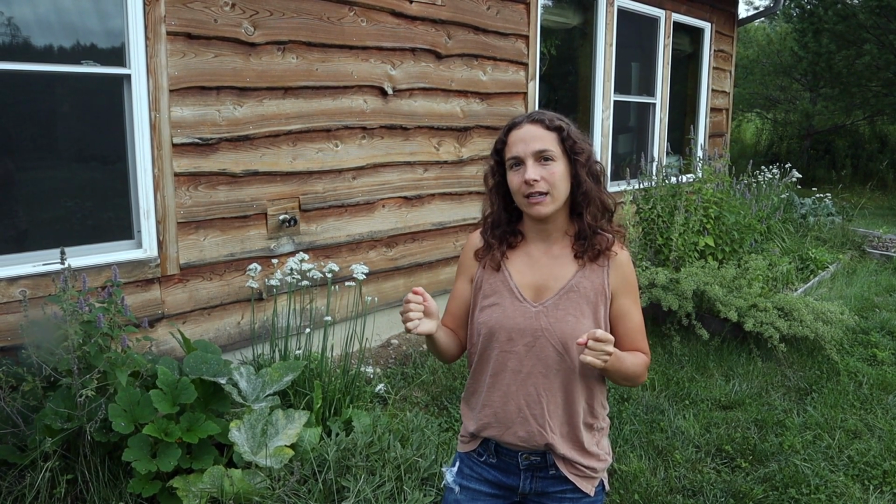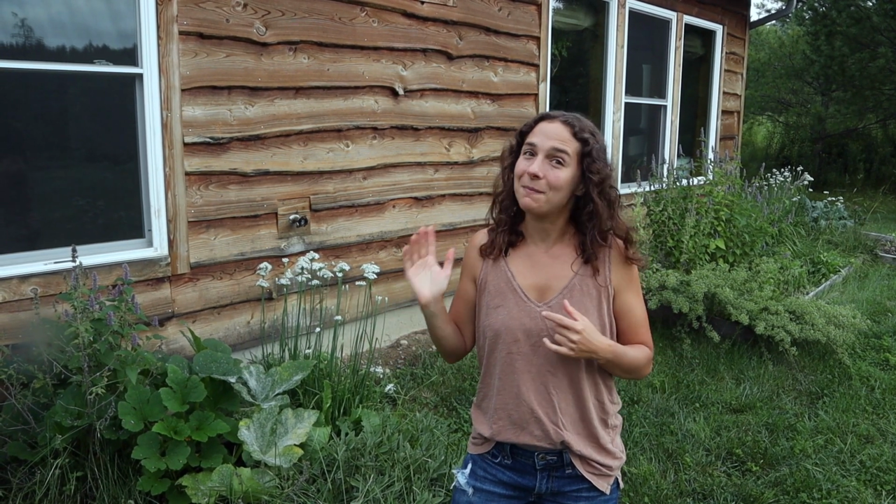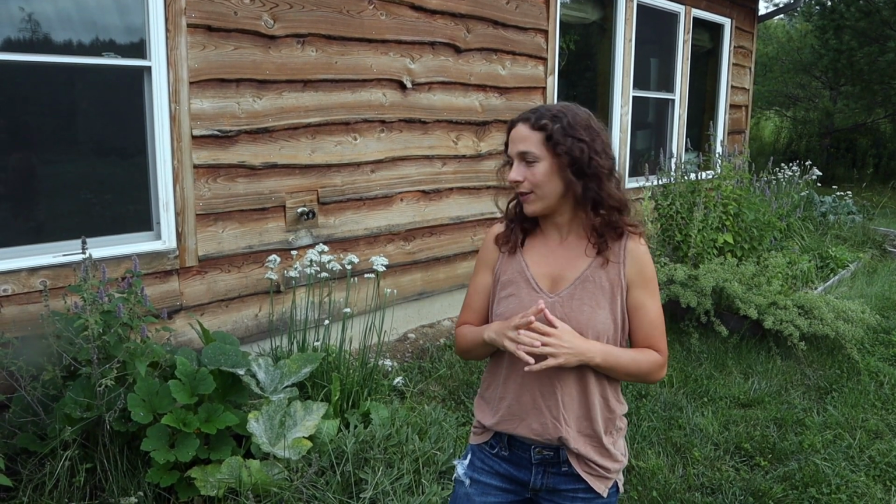So here we are back outside, just like last week when we did some foraging, which is when we gather and collect materials that we find outside. We're going to be doing the same thing today, except this time we are going to be using the foraged material for a weaving activity.